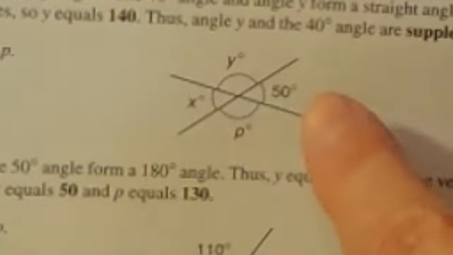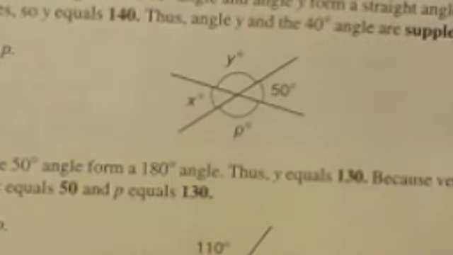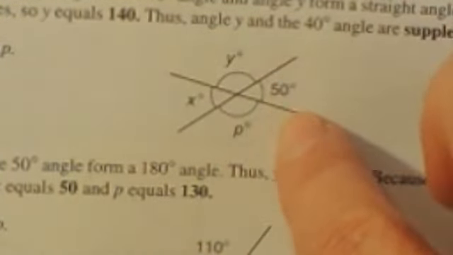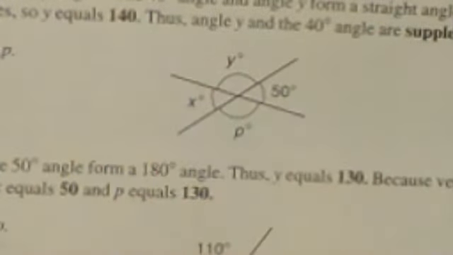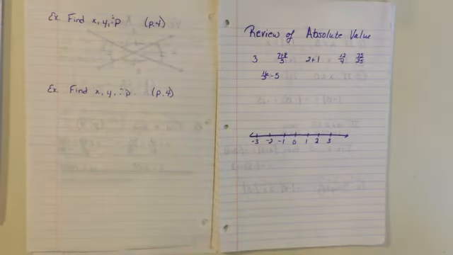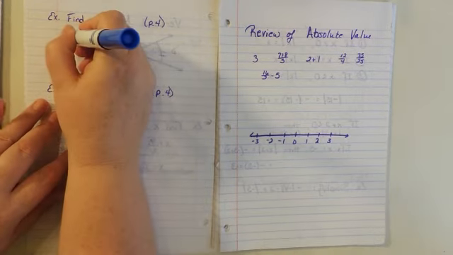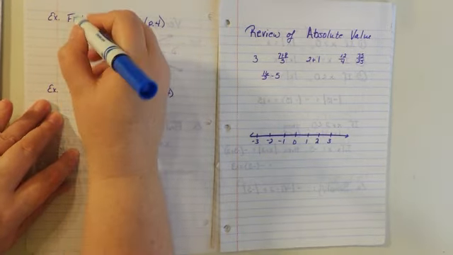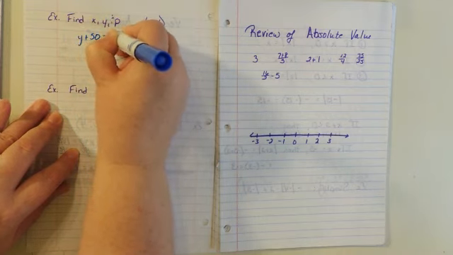Also, if you look sideways, we'll notice that the 50-degree angle and the Y-degree angle are supplementary. This plus this equals a straight angle, and X plus P is also going to equal a straight angle. Okay? These are the kind of things we're going to be looking for. So we can say that Y plus 50 equals 180.